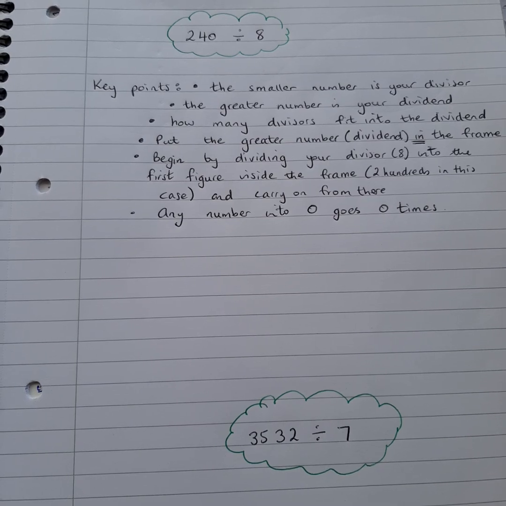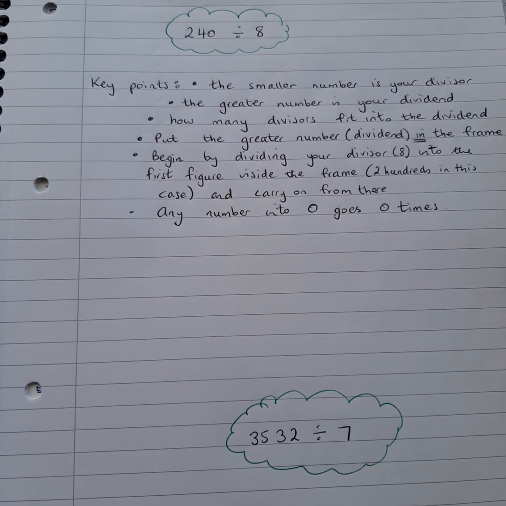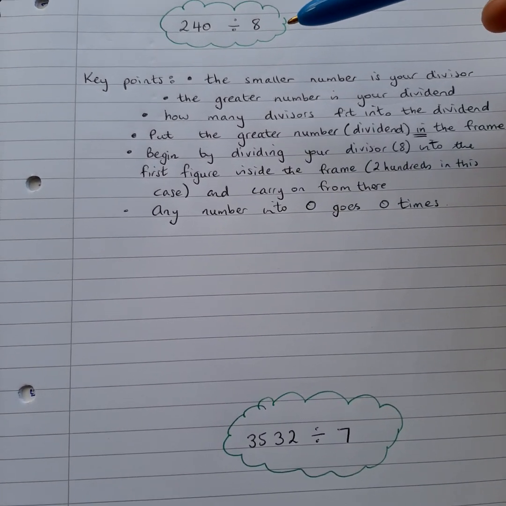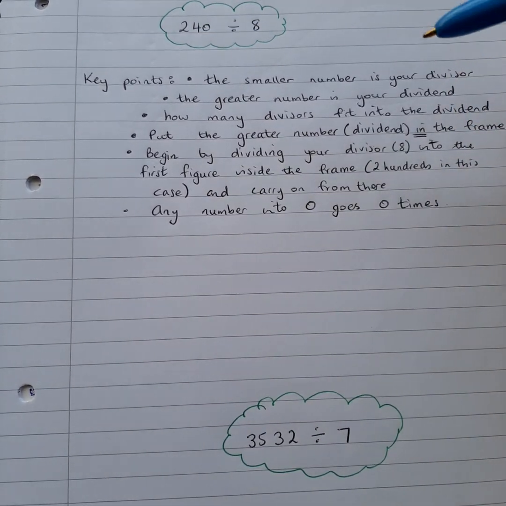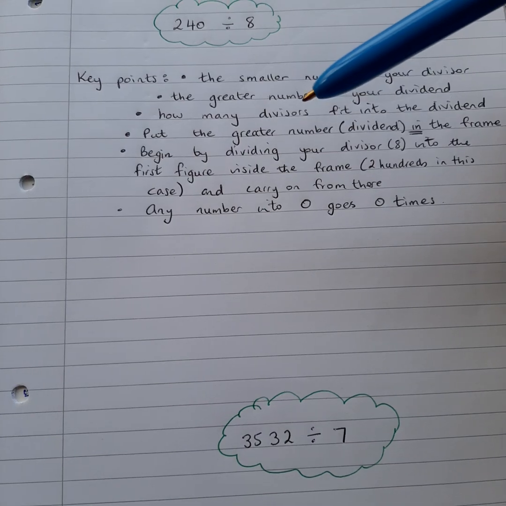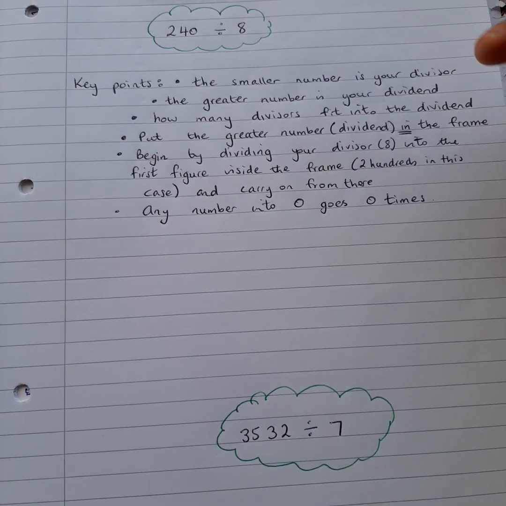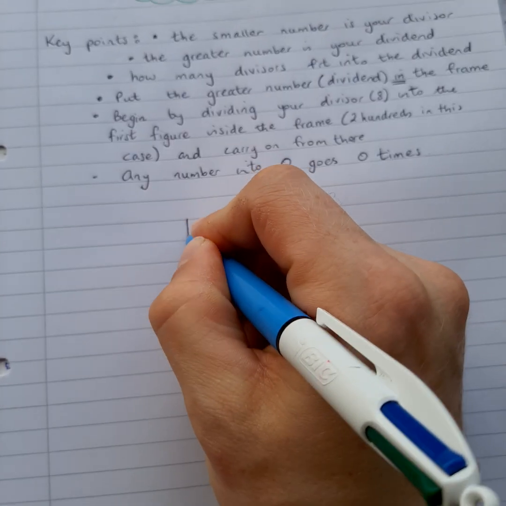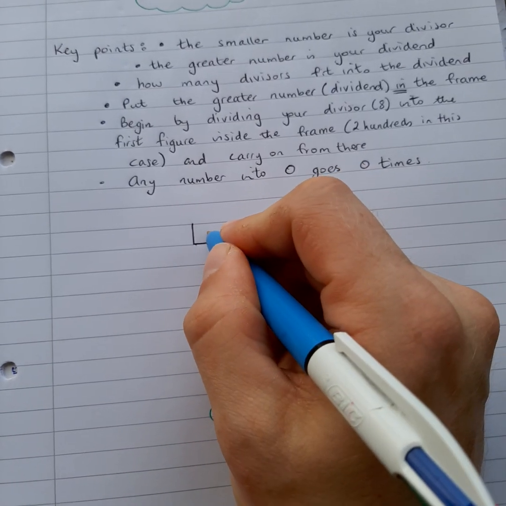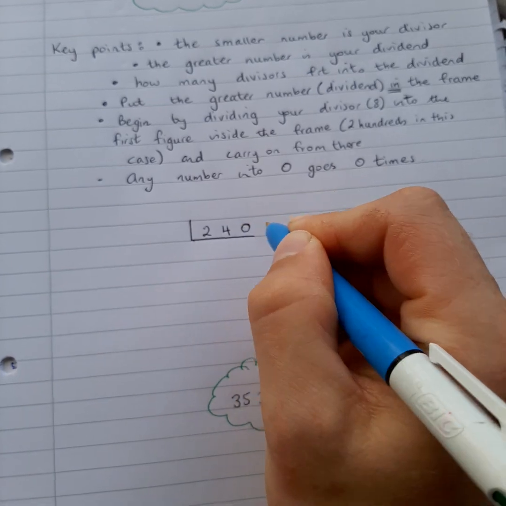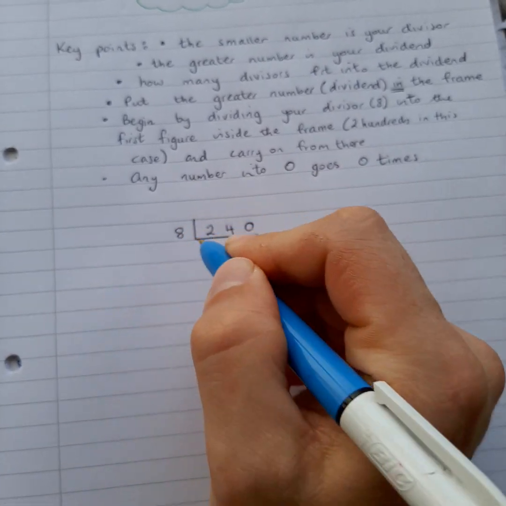I spoke about in the tables that division is all about sharing things equally. So how many groups of 8 could we make out of this? Or how many times will 8 fit into this? So you put the greater number, the dividend, in the frame. Your short division frame is usually a downwards frame, it doesn't have to be. So you put the dividend in there, that's the bigger number, always goes in there. So I put my 240 there, and my 8 goes outside it.